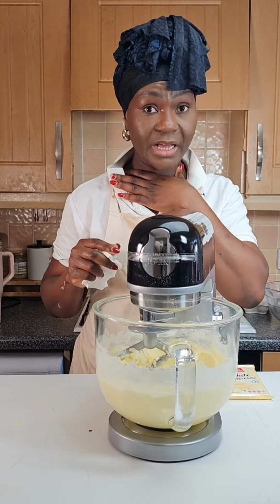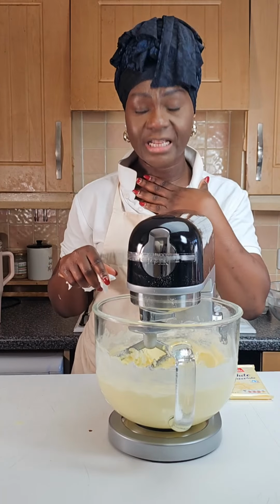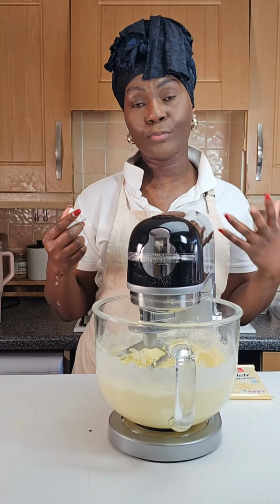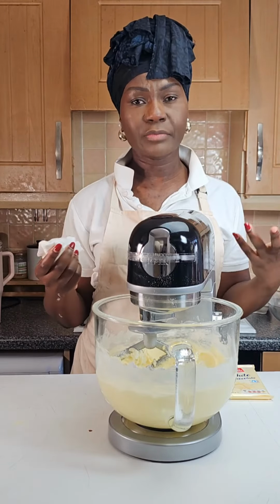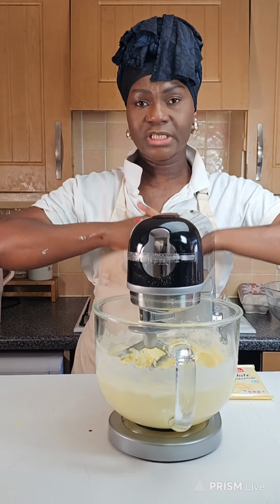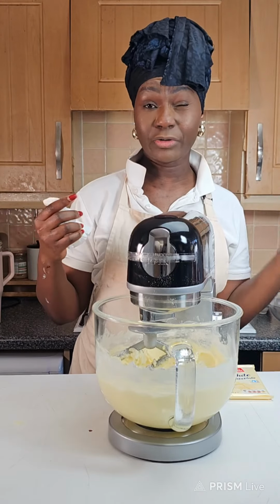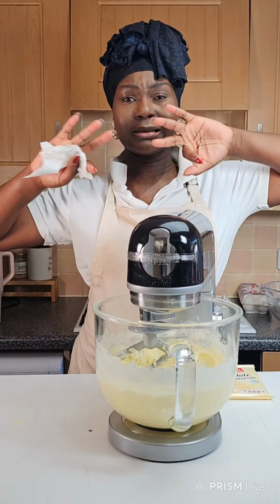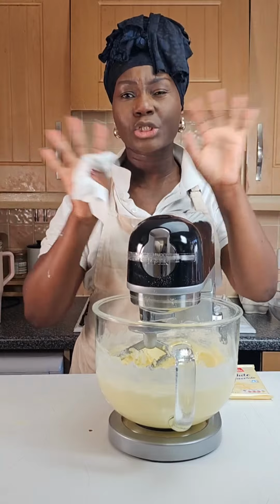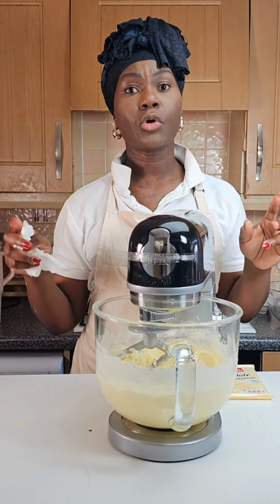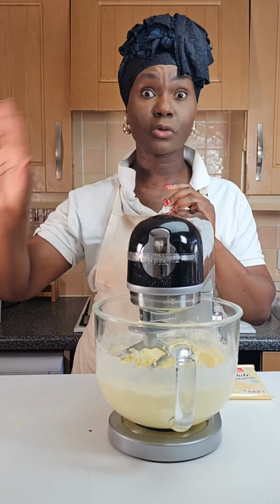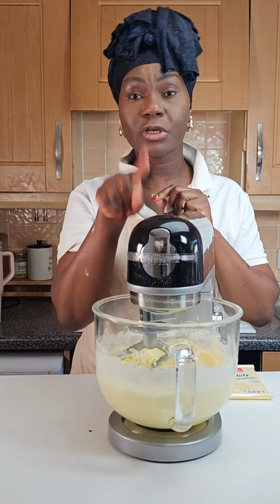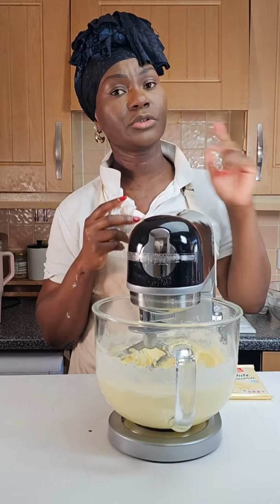If the recipe is calling for 500 grams, divide the butter quantity into 3, so you're looking at 160-ish grams. Only 1/3 of the quantity should be salted butter and 2/3 should be unsalted.